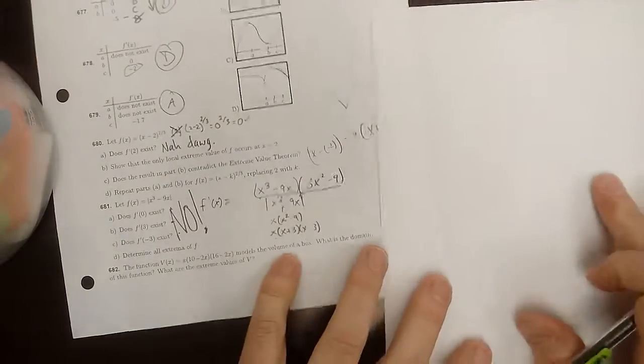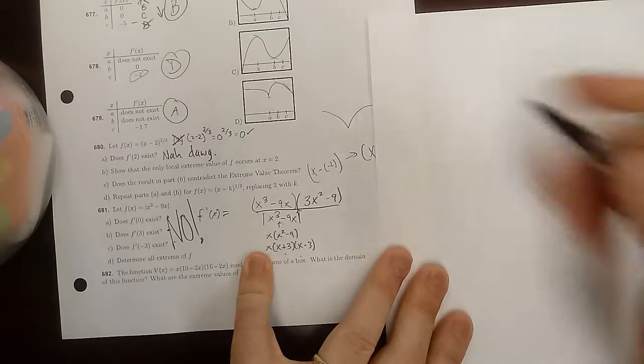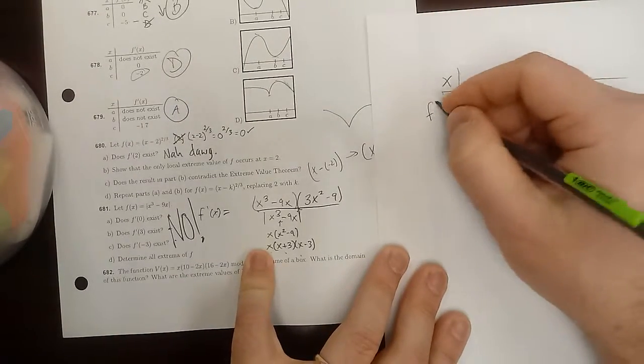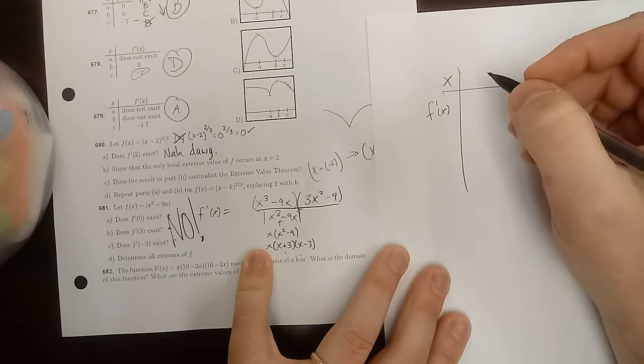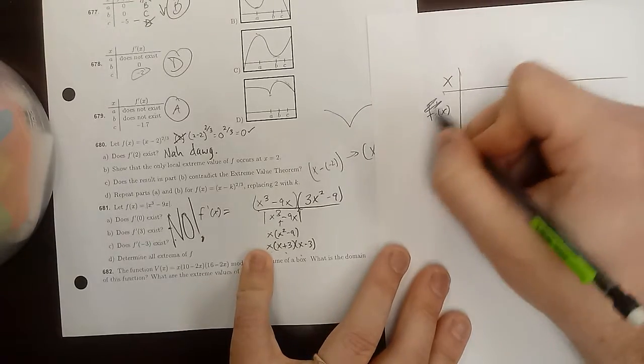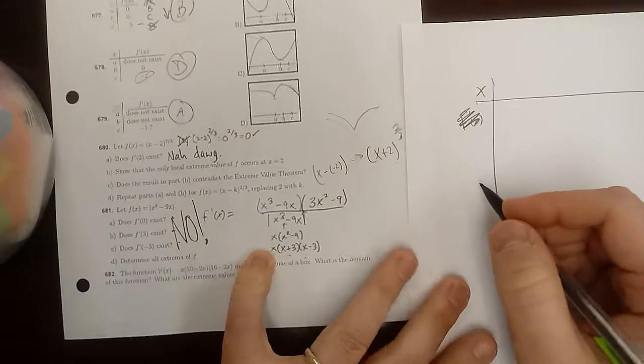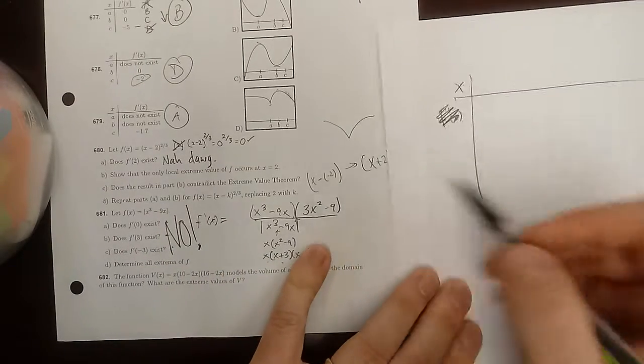Let's see. So we are going to have x up here. We'll have f prime down here. This is a really good example for us to use a really detailed sign chart.